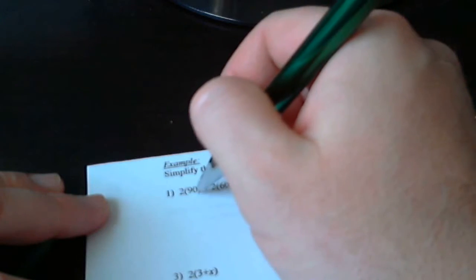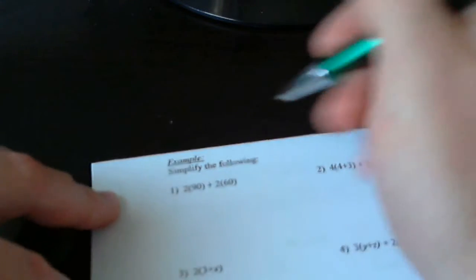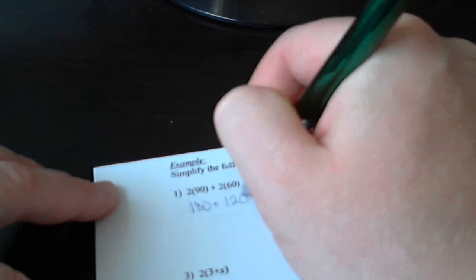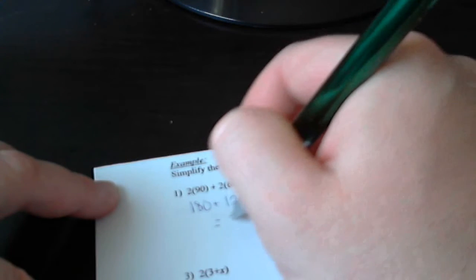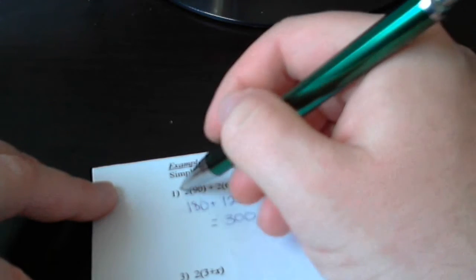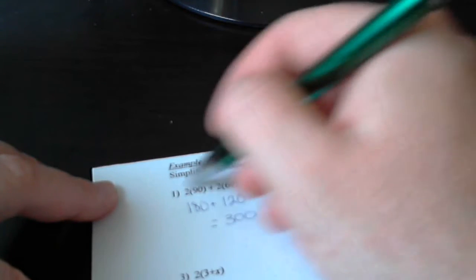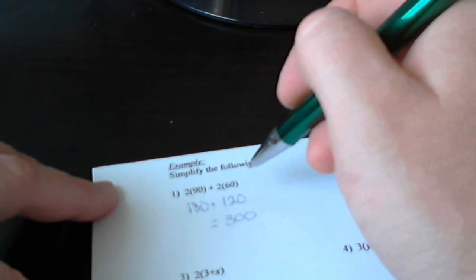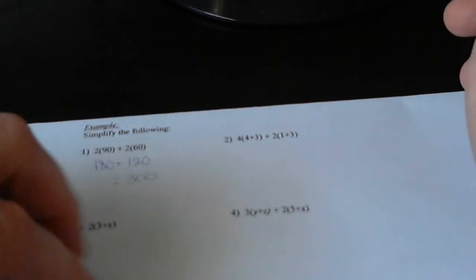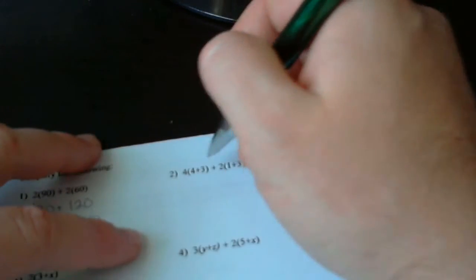We have 2 times 90 plus 2 times 60. Well, 2 times 90 is 180 plus 2 times 60, which is 120. We're going to add these guys together and get an easy 300. Now notice this is what a distributive property problem ends up looking like. We haven't actually done any distribution yet. Here will be our first experience right here.